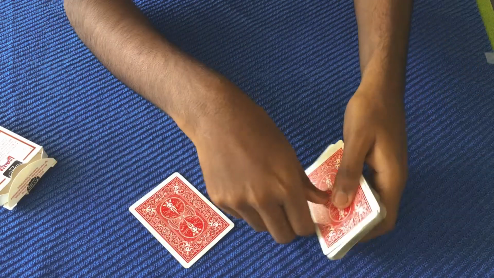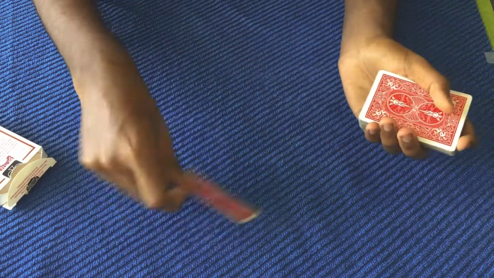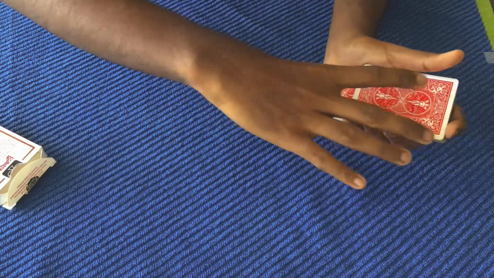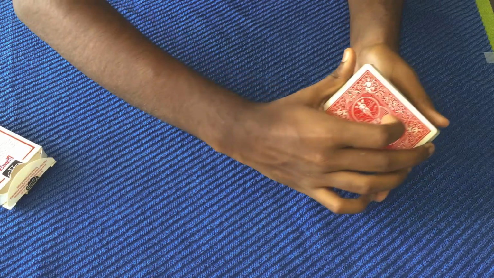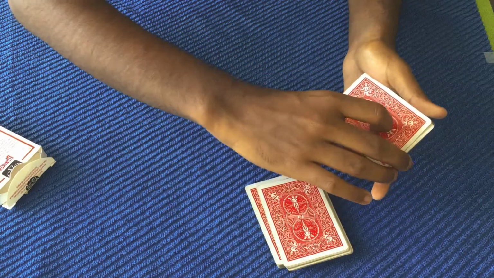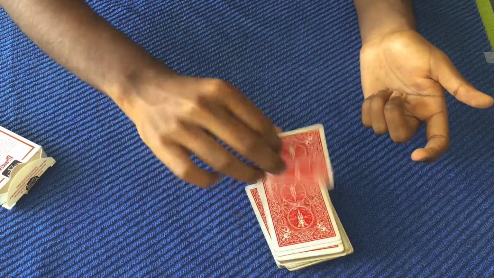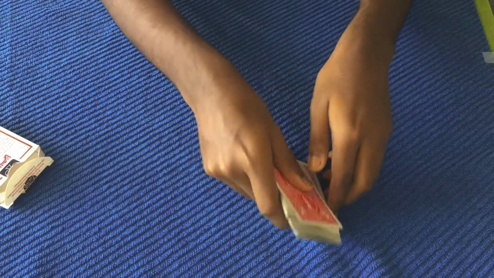Let me repeat that one more time. It's a pretty simple cut once you get used to it. Just place the card, push down, and then from the top packet you cut, cut, and bottom packet, cut, and the Jack of Spades is on top.